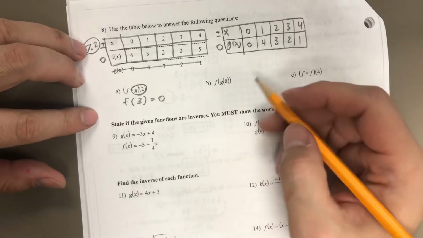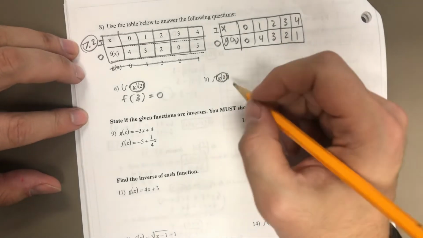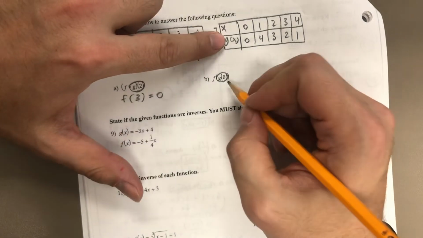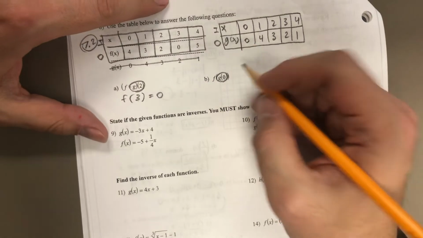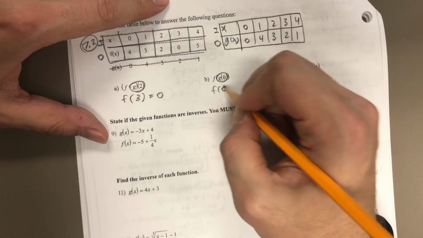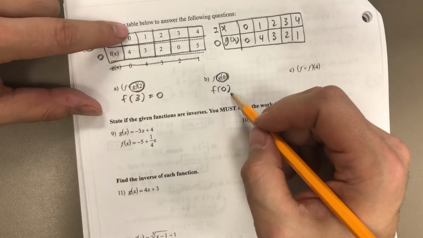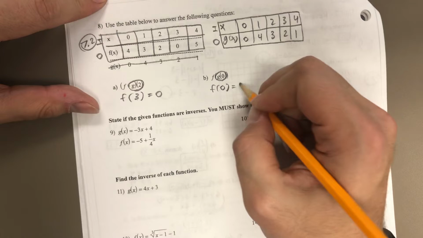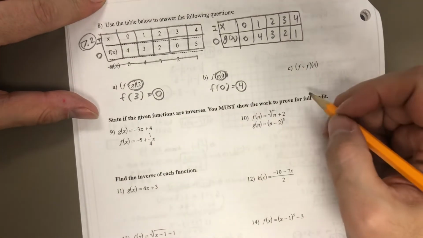Now this one changes up the notation, but it's still the same meaning. We need to find g of 0 first. So we go to the g table, which is this one. If the input is 0, what's the output? The output is going to be 0 as well. So this whole thing just becomes a 0, and now I've got to do the f of 0. So I go to my f table. My input is 0, my output is 4. So 4 is my answer for this one. So 0 for the first one, 4 for the next one.